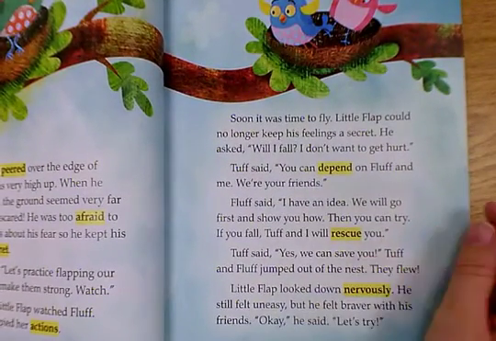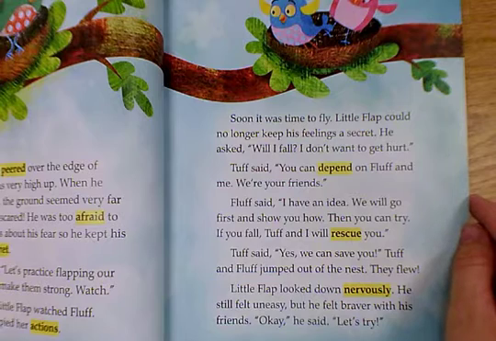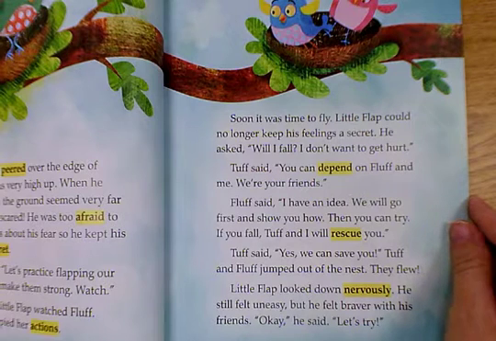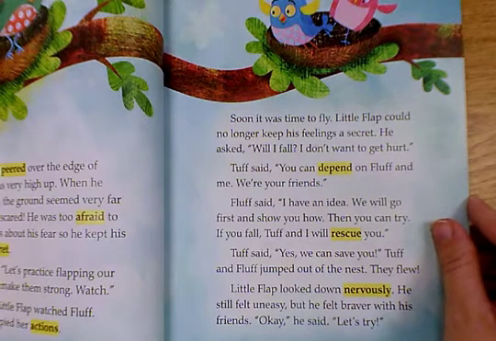Soon it was time to fly. Little Flap could no longer keep his feelings a secret. He asked, "Will I fall? I don't want to get hurt." Tuff said, "You can depend on Fluff and me. We're your friends." Fluff said, "I have an idea. We will go first and show you how. Then you can try.